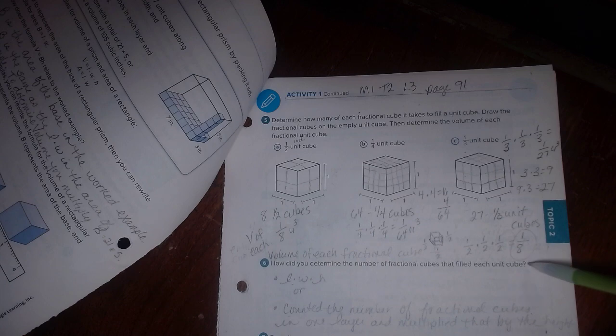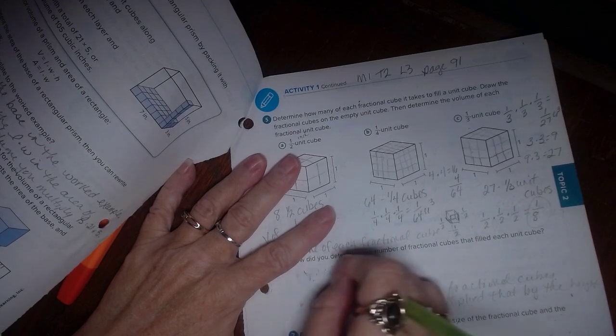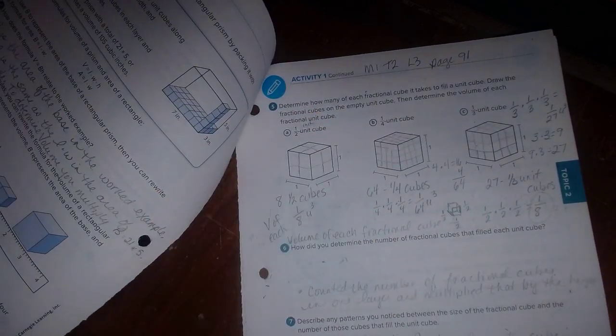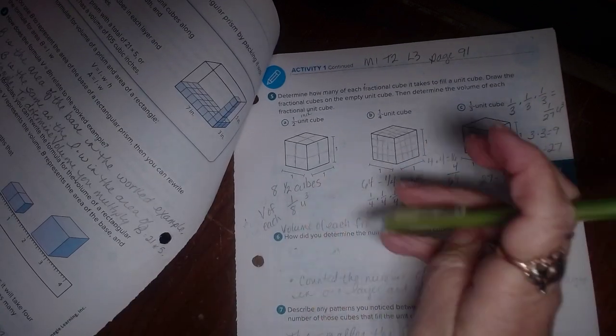How did you determine the number of fractional unit cubes that filled each cube? Let's just go with this right here. Counted the number of fractional cubes in one layer and multiplied that by the height.